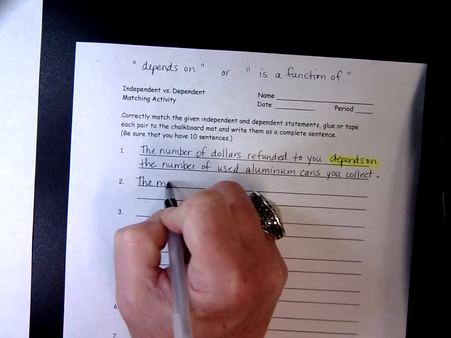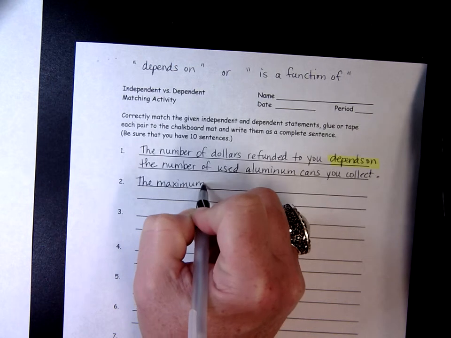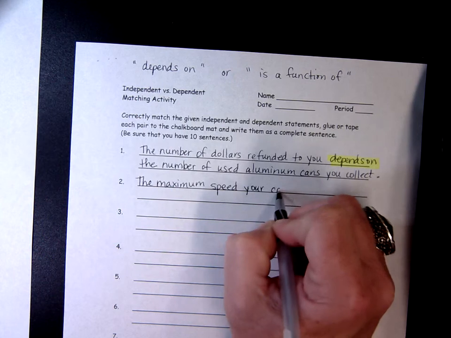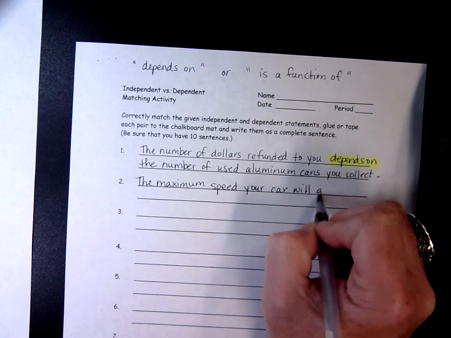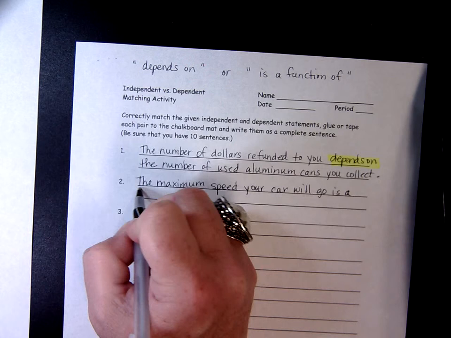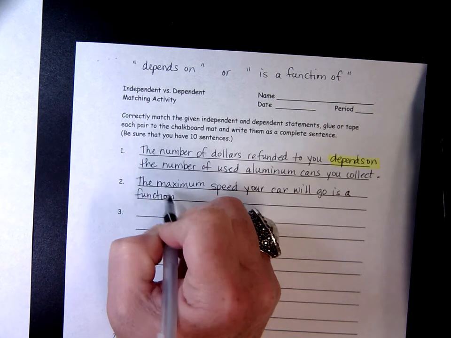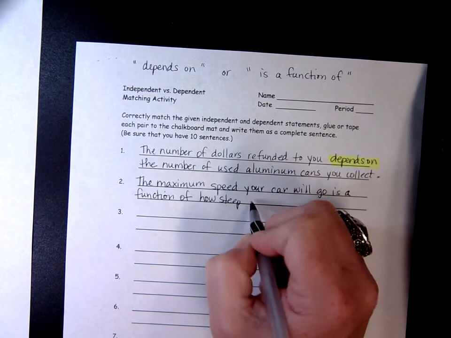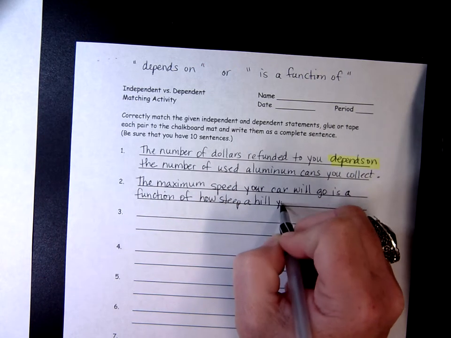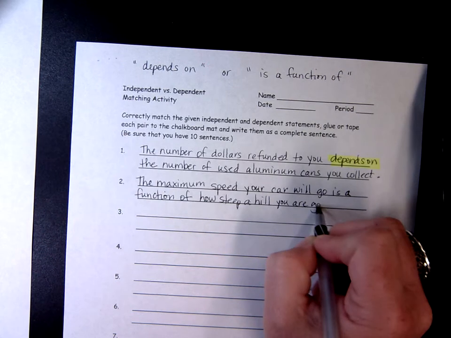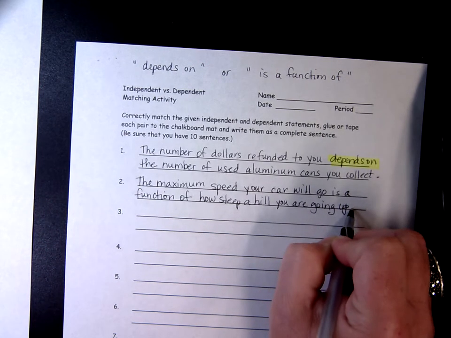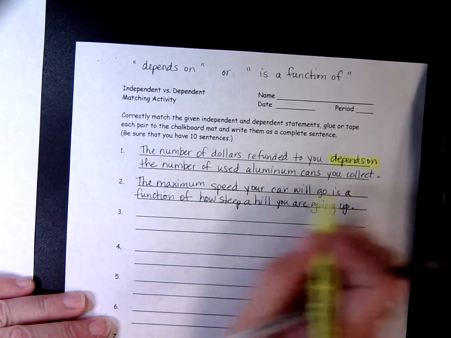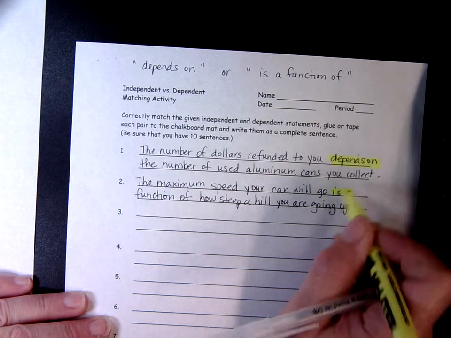The maximum speed your car will go is a function of how steep a hill you are going up. So again, I'm going to highlight my connecting phrase, is a function of.